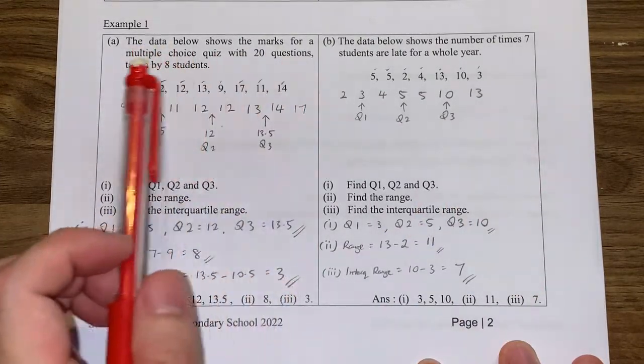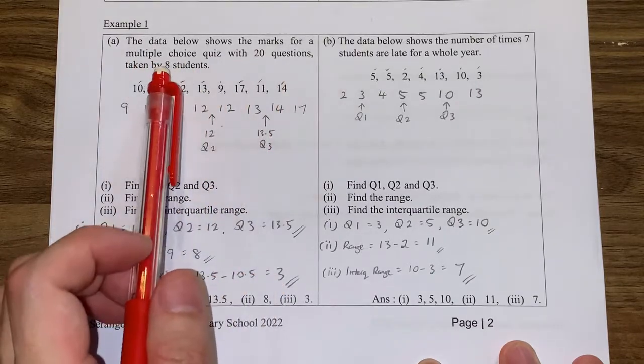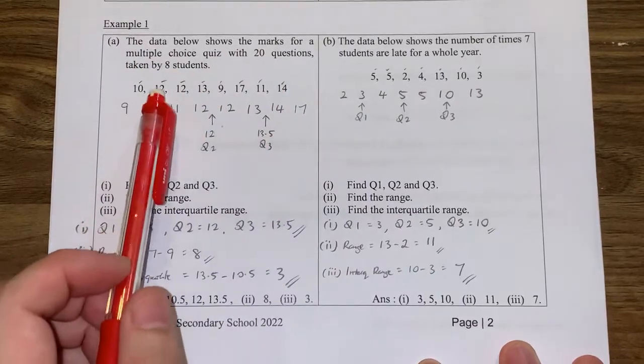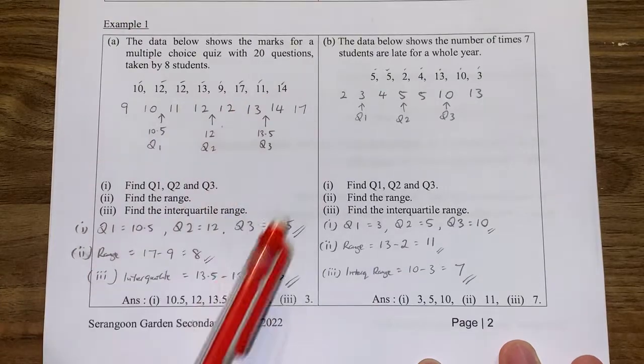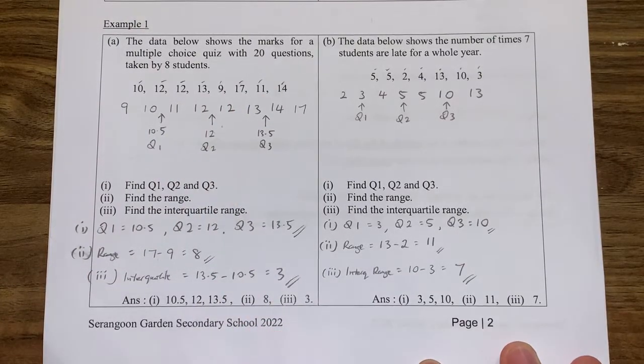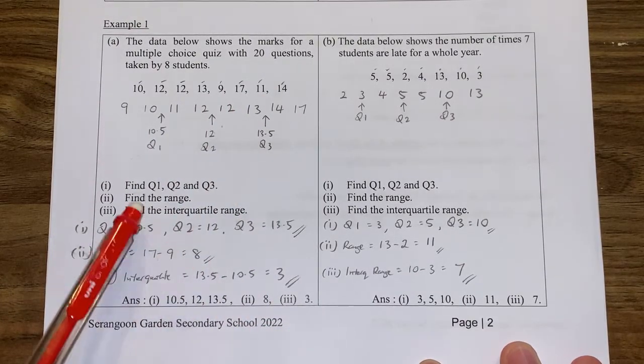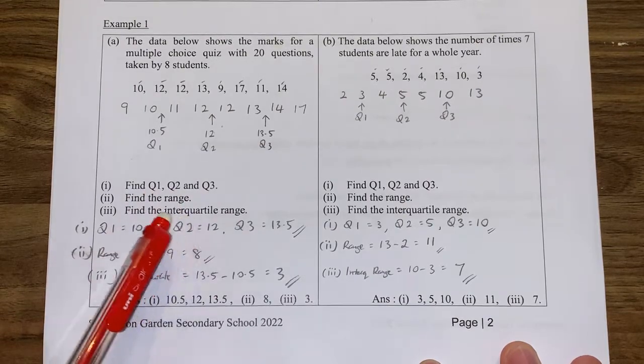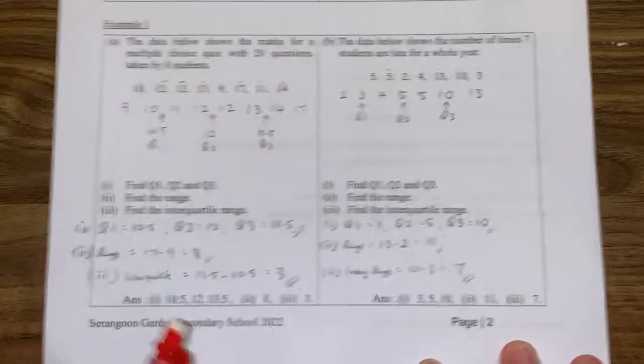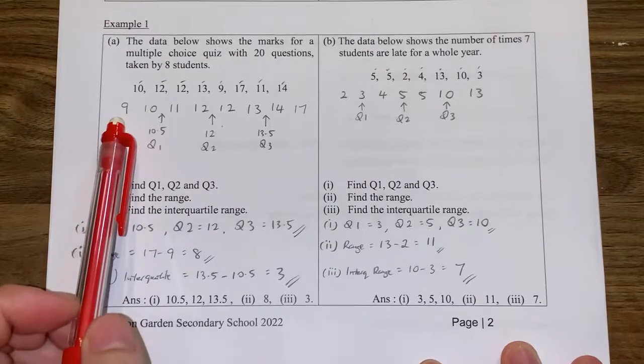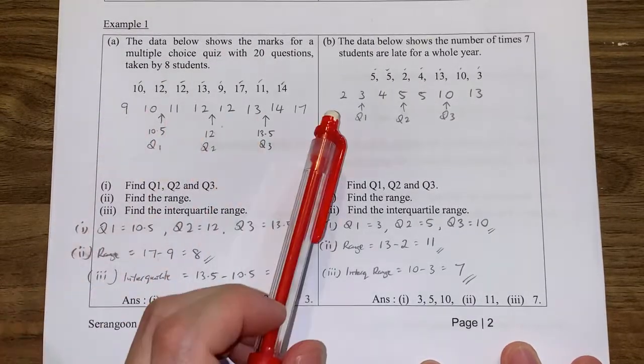So you can see that there are 20 questions taken by 8 students. All these numbers represent how many questions each of the 8 students got correct. We're supposed to find the Q1, Q2, Q3, range and the quartile range, right? So we need to find all these things. But our first step is to sort the data from small to big.